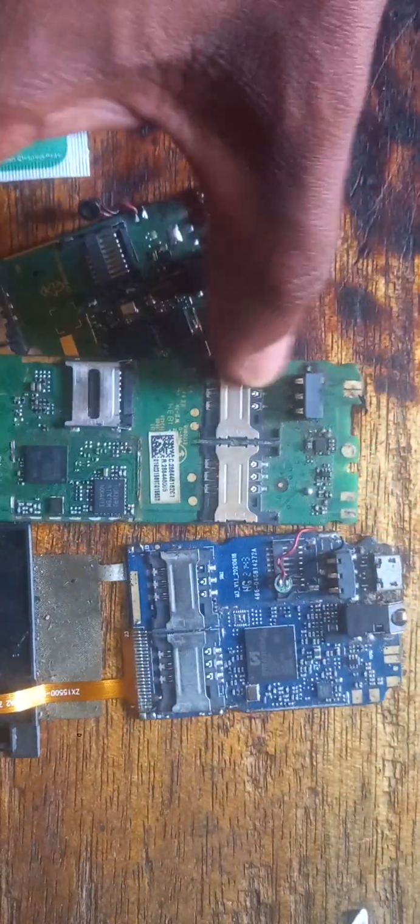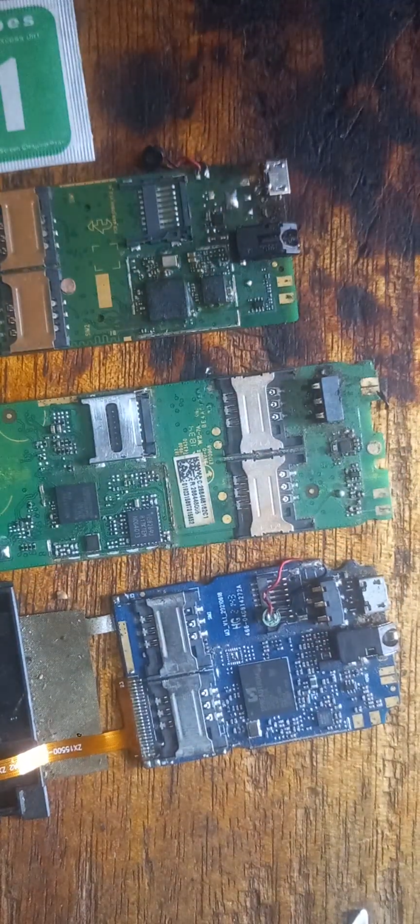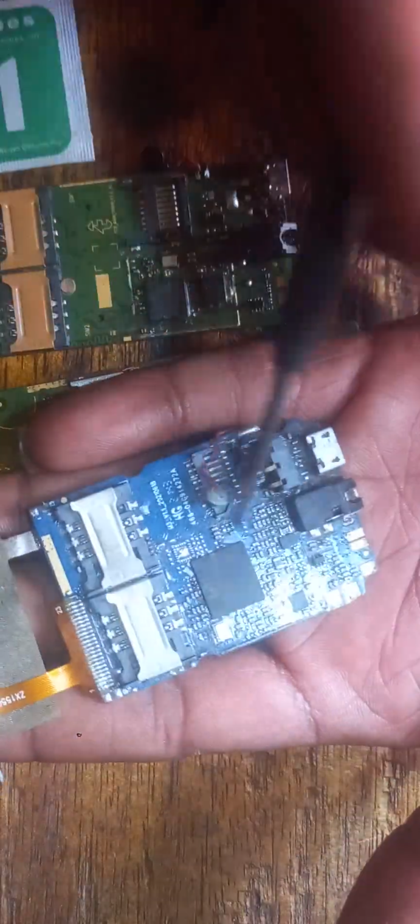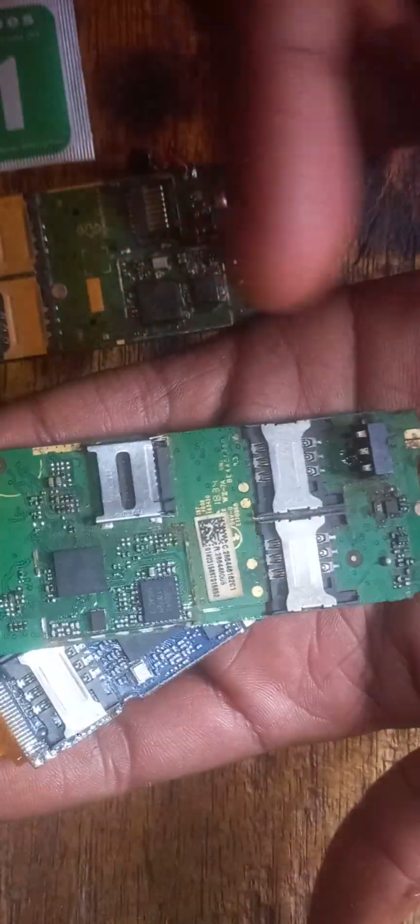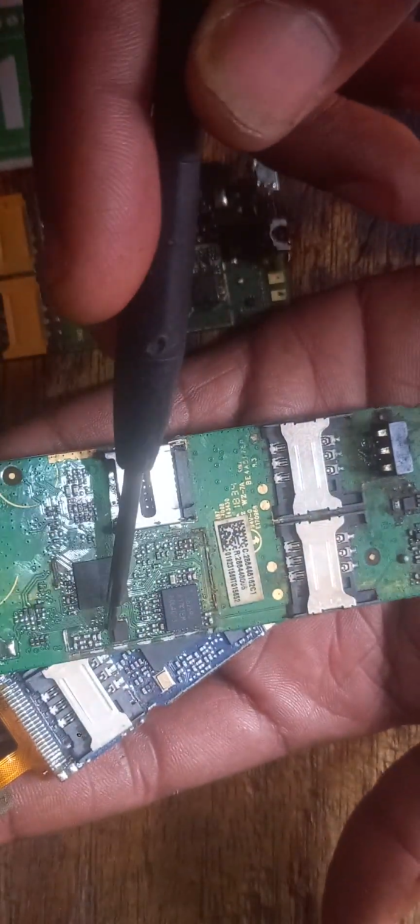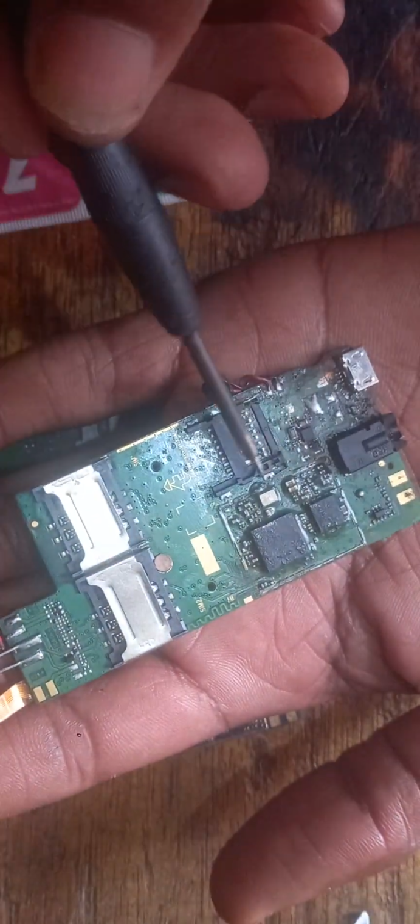The next thing we are going to deal with is no service. When your phone says no service, what you'll simply have to change is the crystal. Change this crystal and there will be service. See this crystal, if you change that, there will be service. So on no service, just change the crystal.